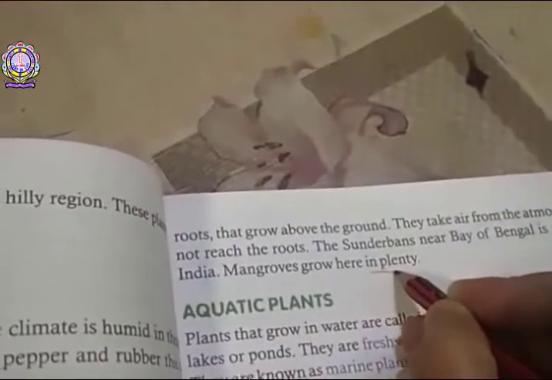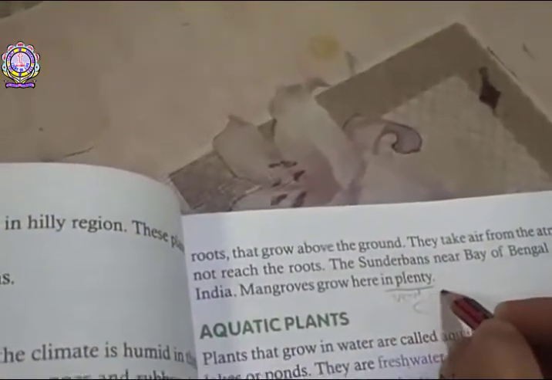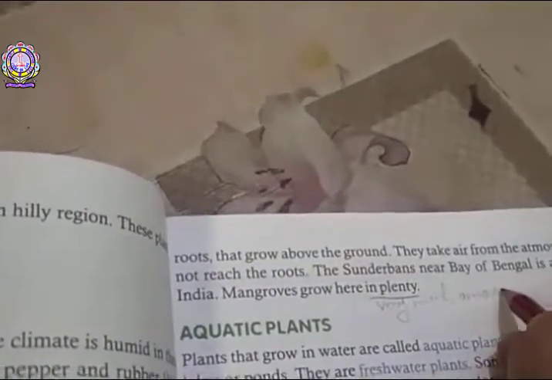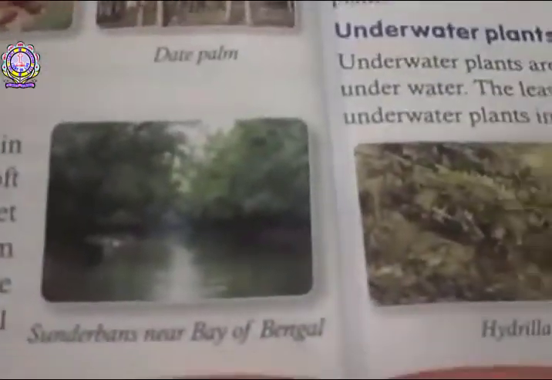Mangrove grows here in plenty. Plenty means a very high amount. Because mangrove trees easily survive in the marshy areas. That is why mangrove trees can grow easily in the marshy areas. You can see in the picture.